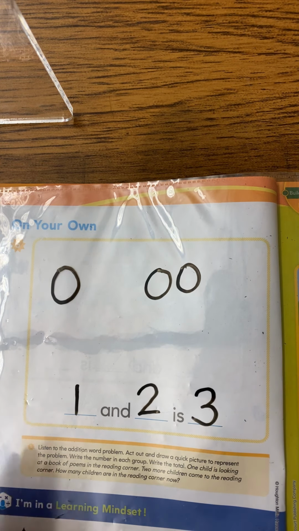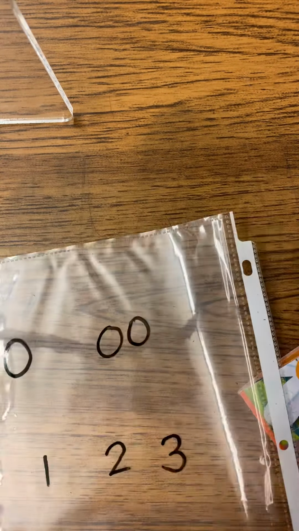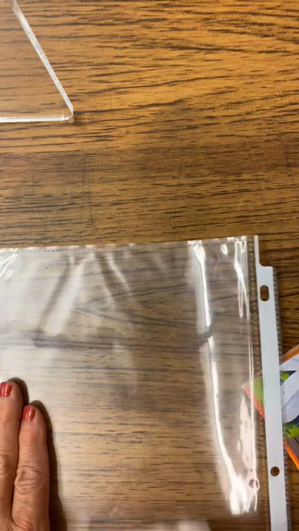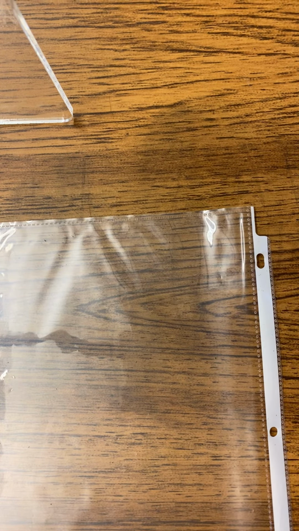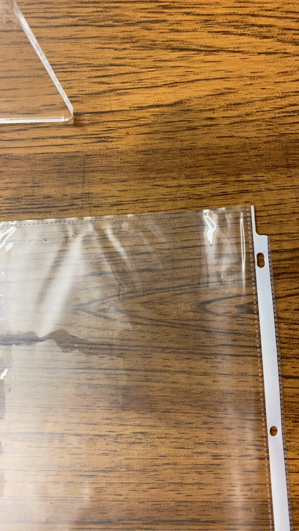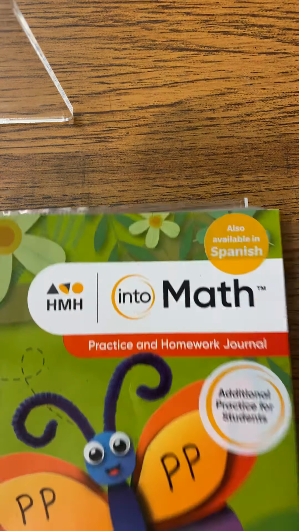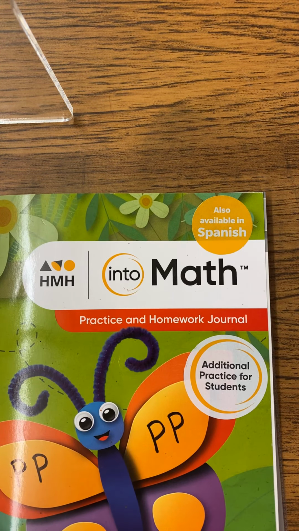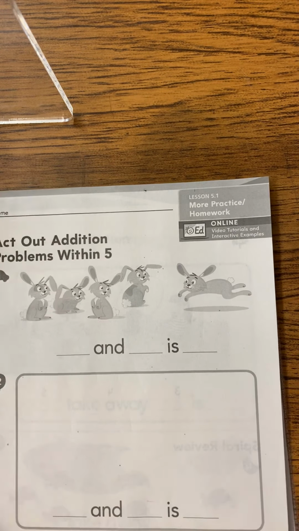Alrighty, so let's go ahead and put this book away. You can put that paper on your refrigerator also. And get out the book with the letter P on it, the practice book. And we're going to open to the first page.